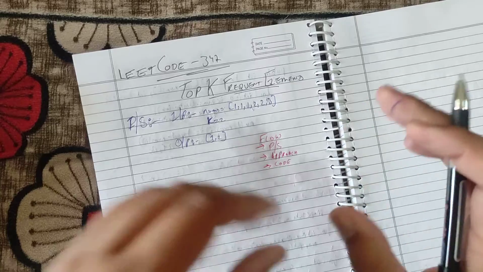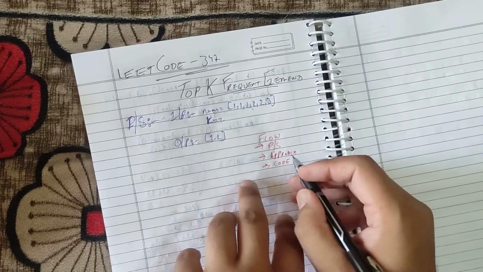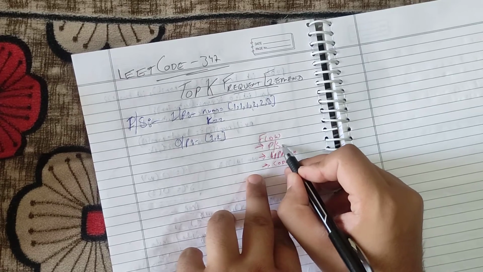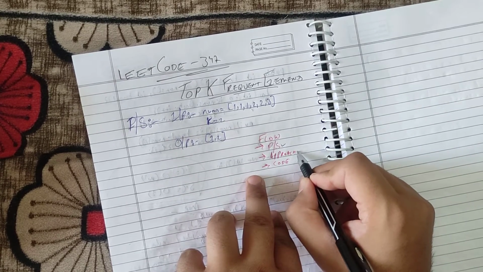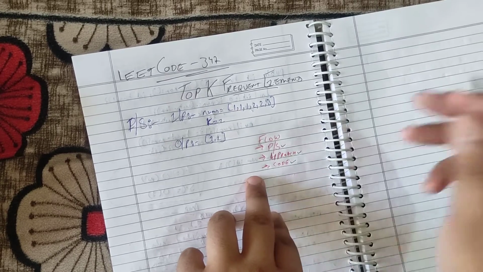Okay. So let's understand what the input is and how we have to deal with it. Our flow will be: first of all, we're going to understand the problem statement, then we're going to talk about its approach, and then we're finally going to code it. So that will be our complete flow.